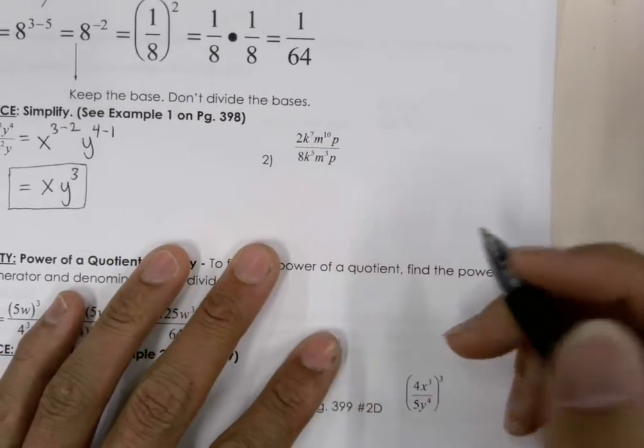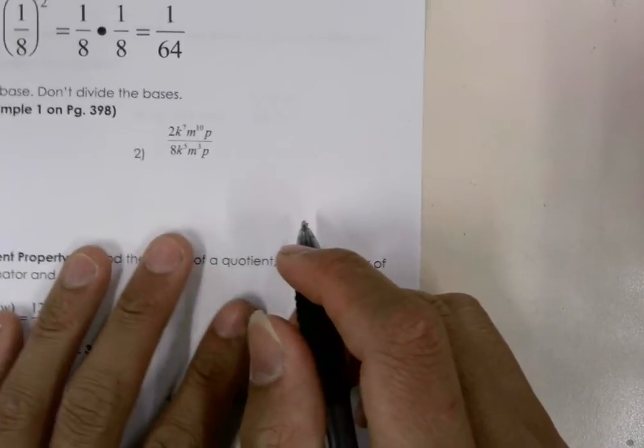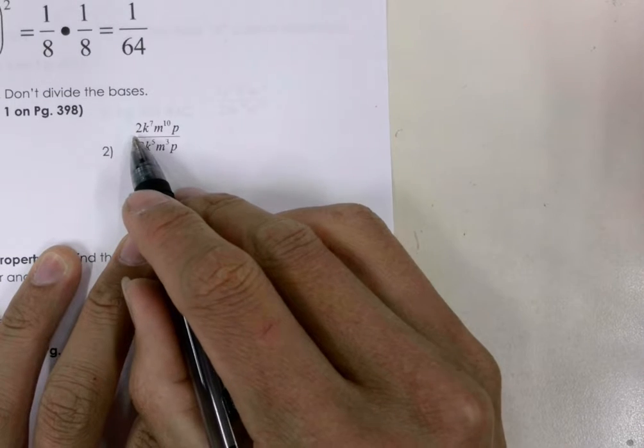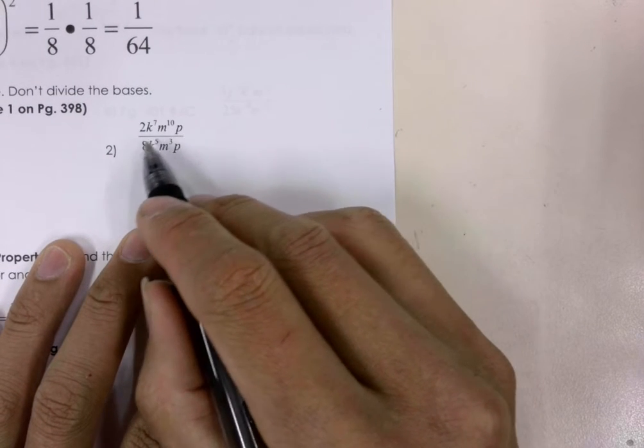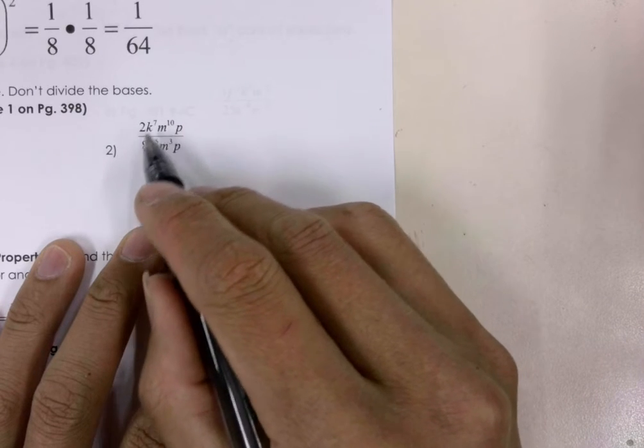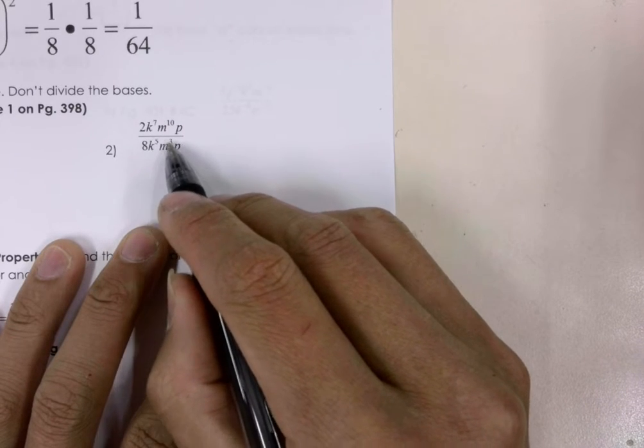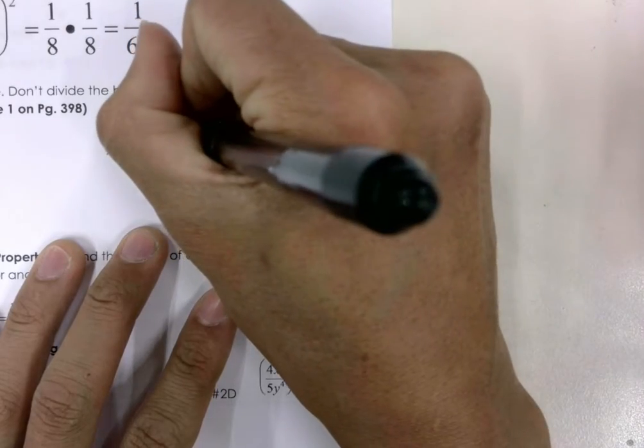Let's go ahead and look at this one here. We have 2 times k to the 7 times m to the 10 times p, divided by 8 times k to the 5 times m to the 3 times p. So let's go ahead and do that.